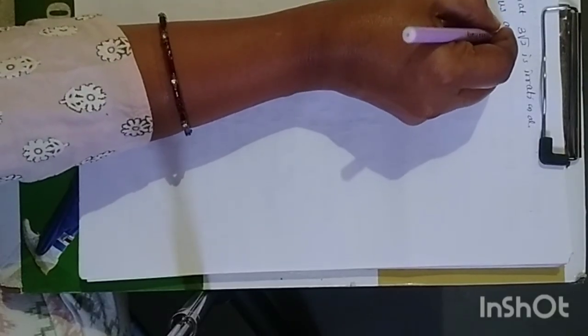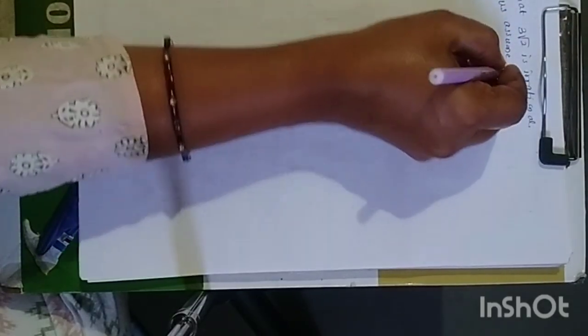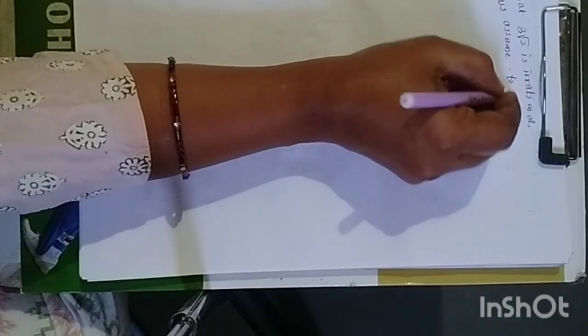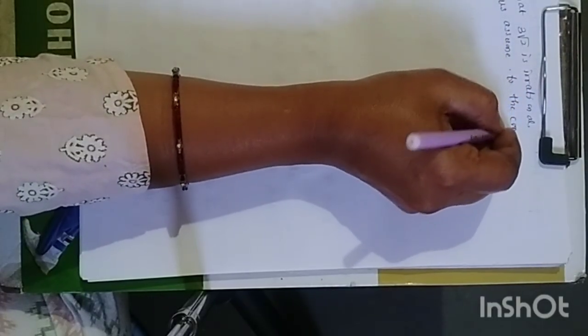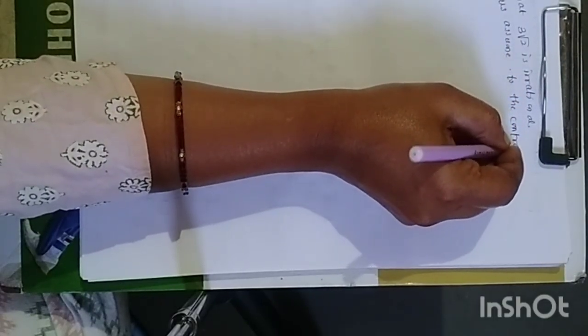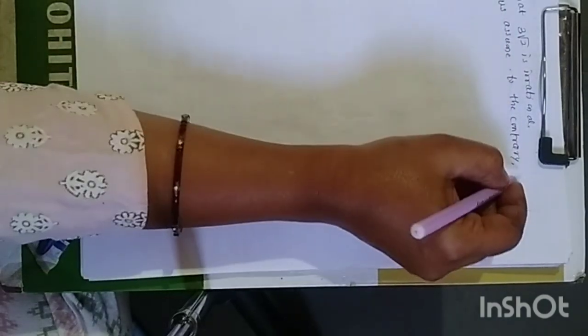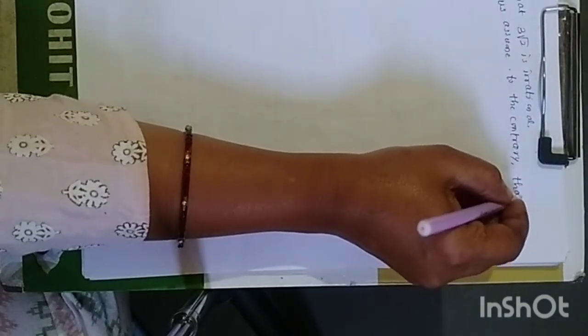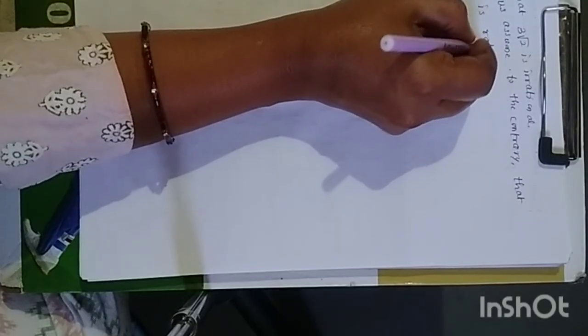First, let us assume to the contrary that 3 root 2 is a rational number.